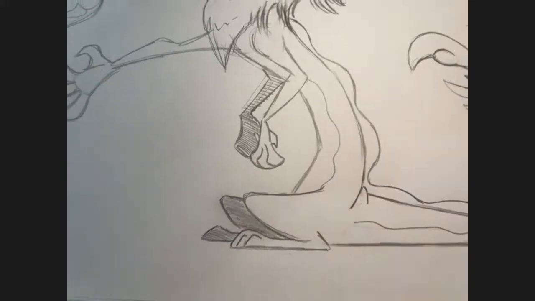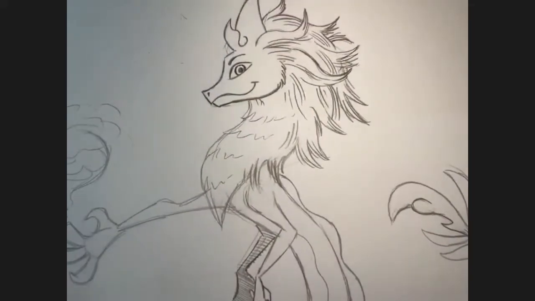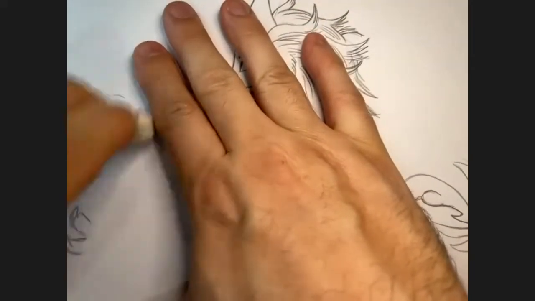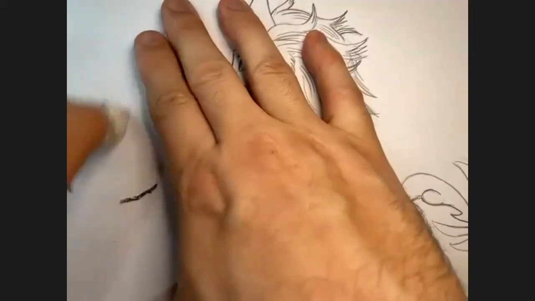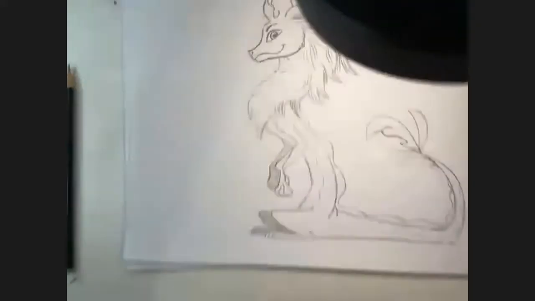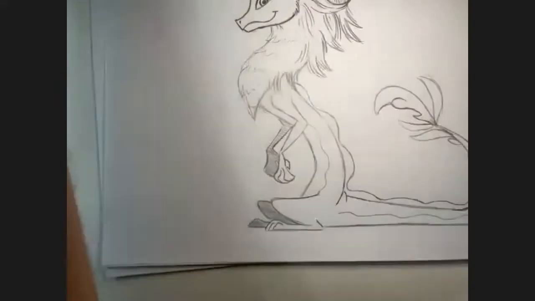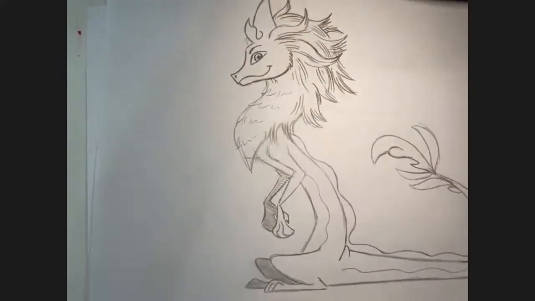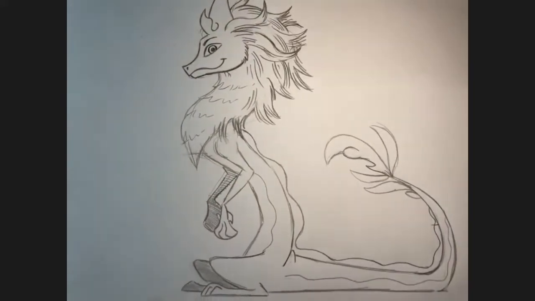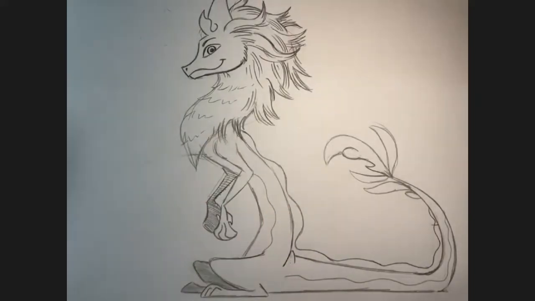Okay, so I'm going to zoom out so you can see. I'm going to rub out this other arm. Okay, maybe zoom out a little bit more. There we go. We can see the whole thing. So she's darker on the back than on the front.